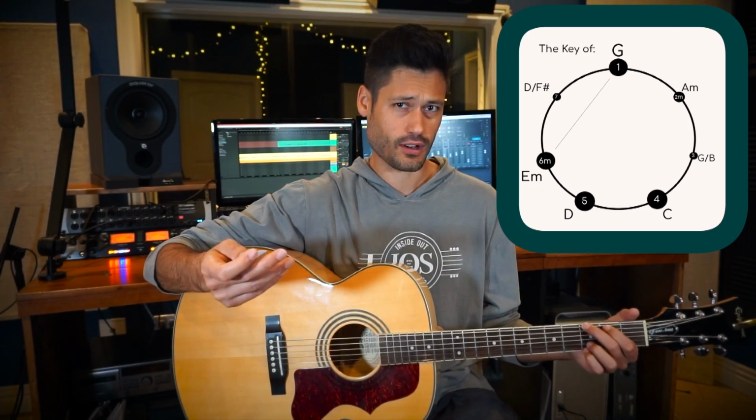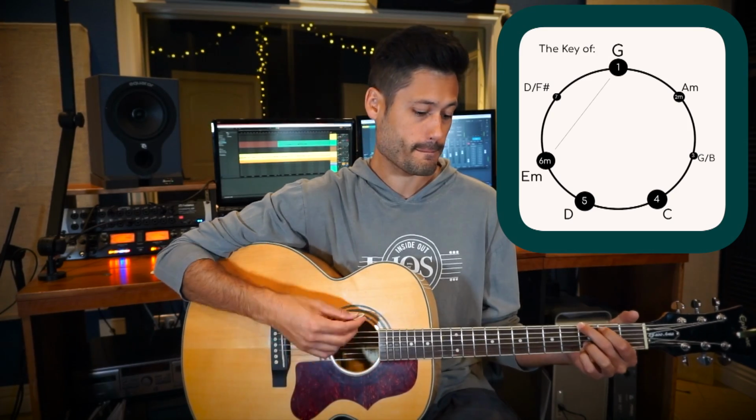Let's just listen to how the 1, 4, 5, and 6 minor relate to each other. There's the 4, the 5, and the 6 minor, and then we can go back to 1 or 8, 1, 8, same note, right?